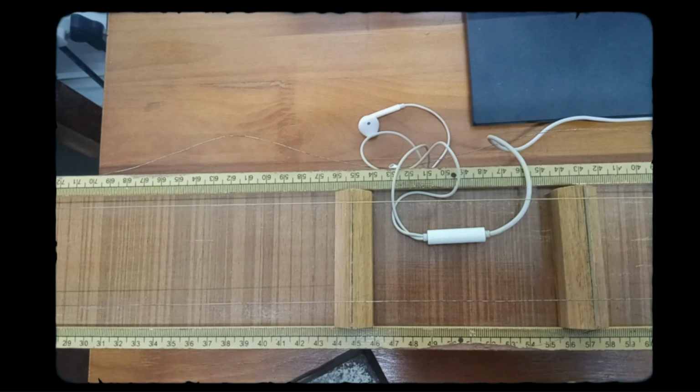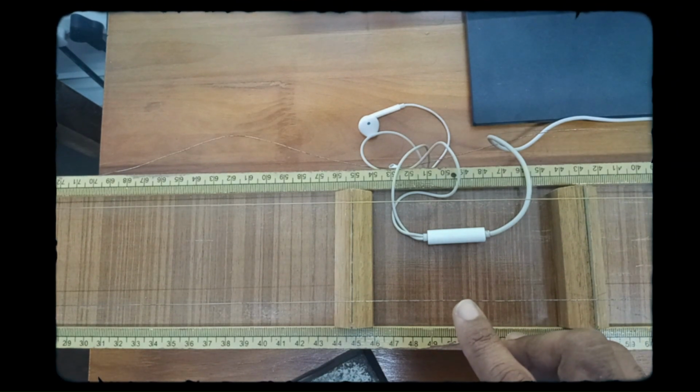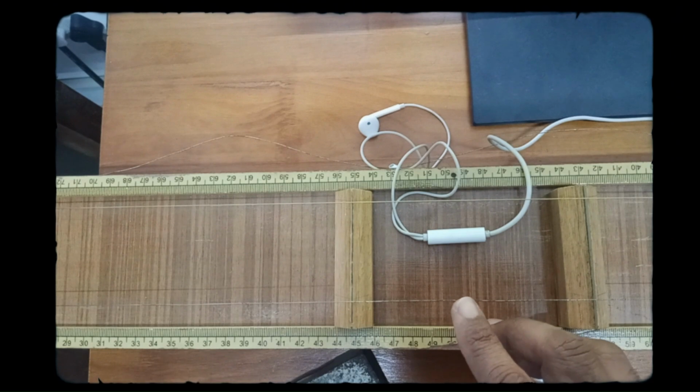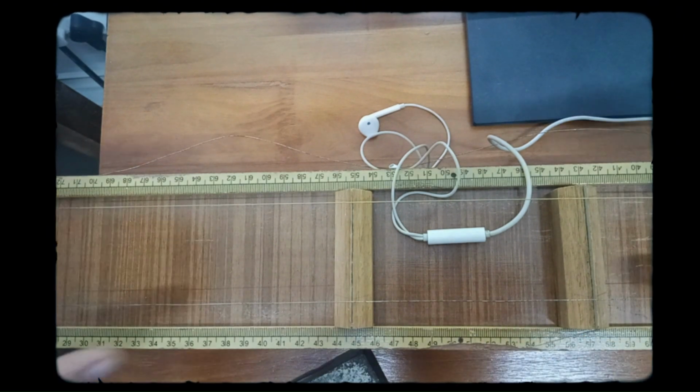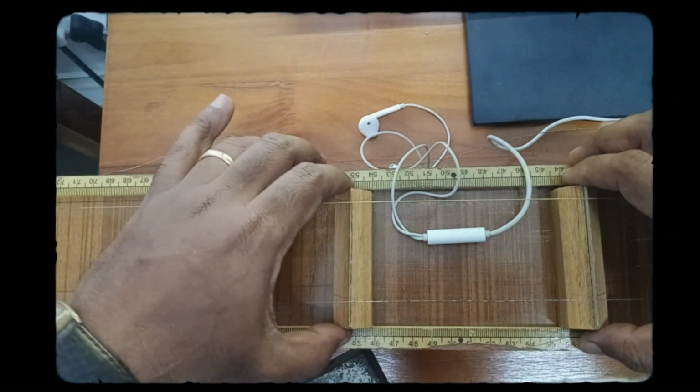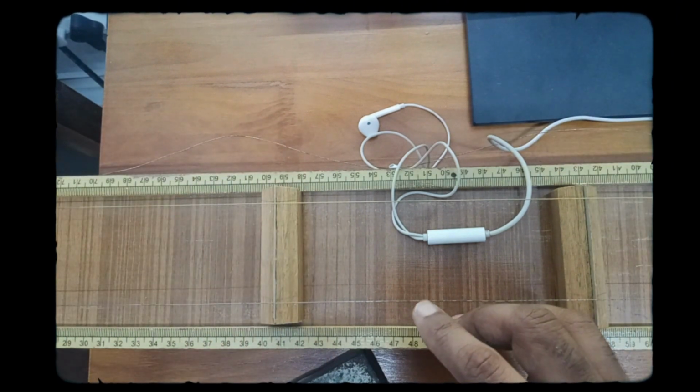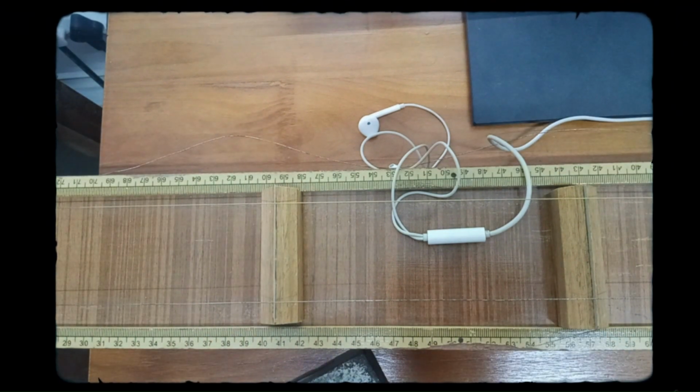Now here's where the magic happens. When we pluck the wire or use a tuning fork, the wire vibrates and produces sound. The frequency of that sound depends on three things: the length of the wire, its tension, and its mass per unit length. Let's focus on the bridge gap, the distance between the two bridges. When we reduce the gap, the vibrating length becomes shorter and the frequency increases.